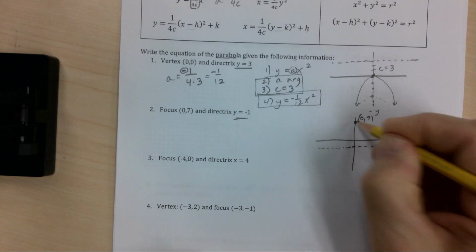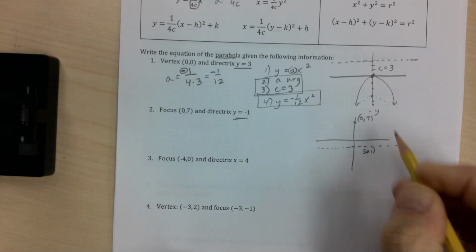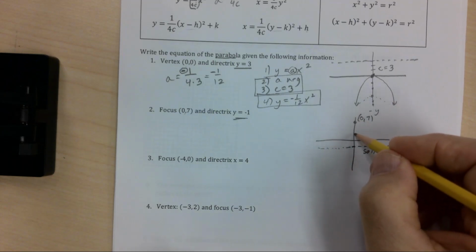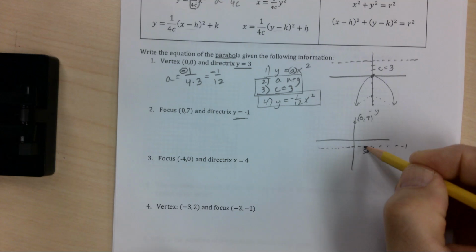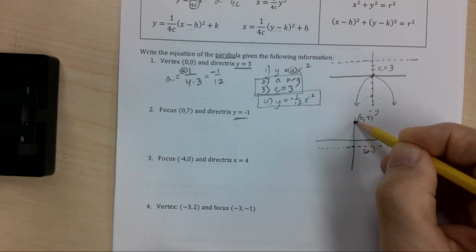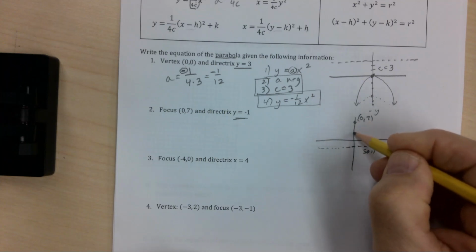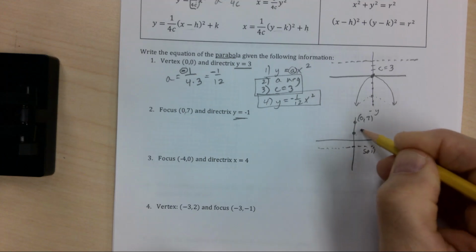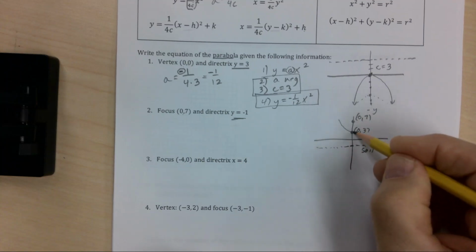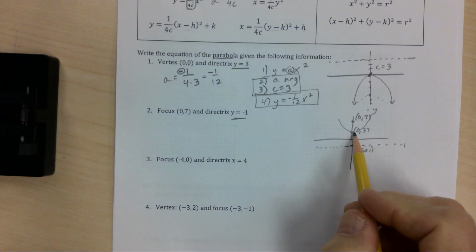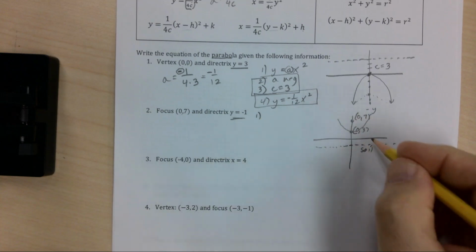Well, the focus, what I called it, was the pistil. This is the soil. So the vertex is always halfway. So if this is down 1 and this is up 7, that's a total of 8 units from here to here. So I either have to go down 4 from here or up 4 from here. Regardless, it's going to put me at 0, 3. That's my vertex. So with that drawing, I know there's no shift in my x.